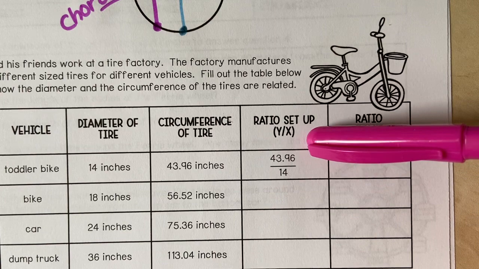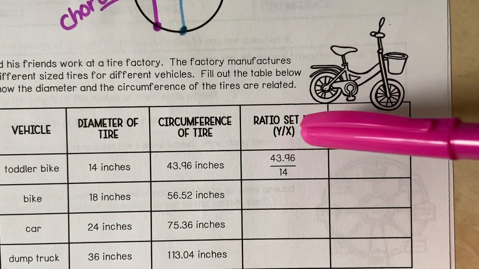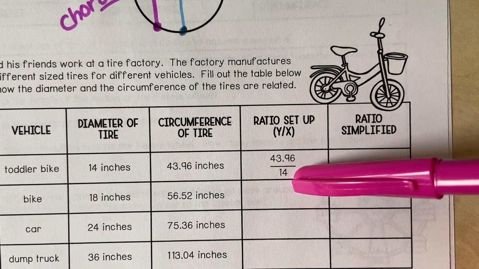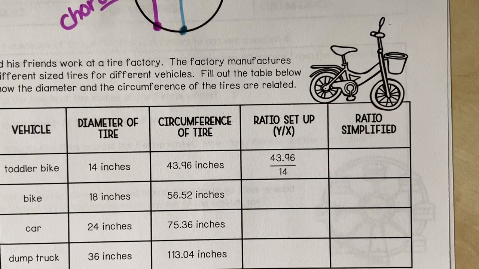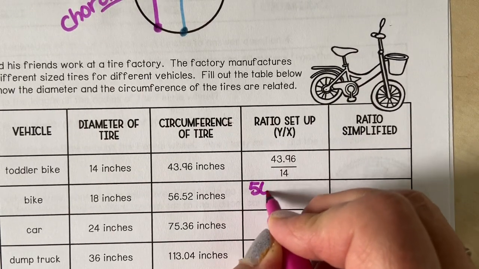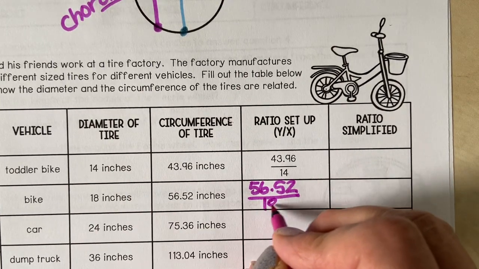Remember how we just did the ratios with y over x not that long ago? Okay, so if I take y over x, I want you to divide that out if you can. It's going to be the same for all of these. So for the second one, I would do 56.52 divided by 18.